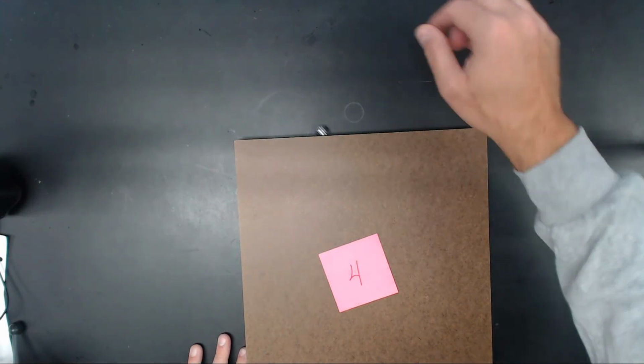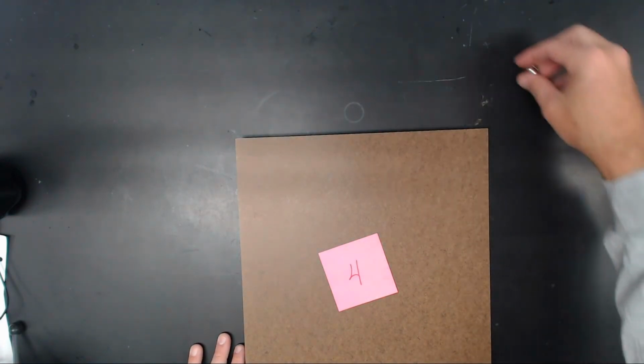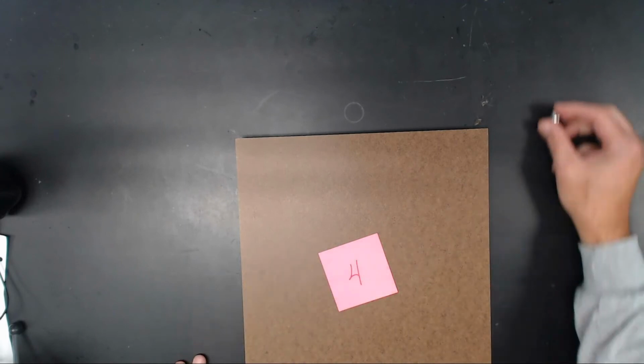Roll it straight in. Okay, this one, roll it straight in. Severe angle. This one, roll it straight in. Severe angle. Roll it straight in there. So this is the edge. Okay, so now the corner.